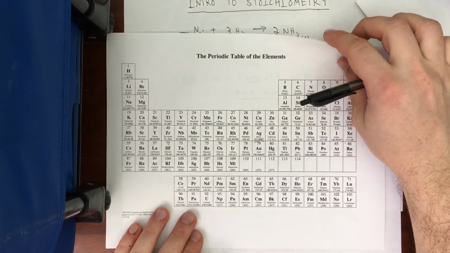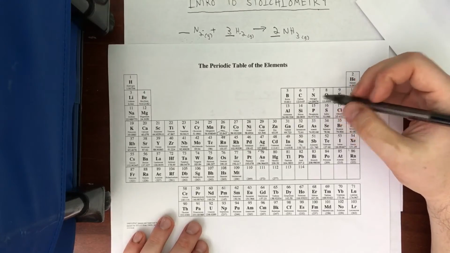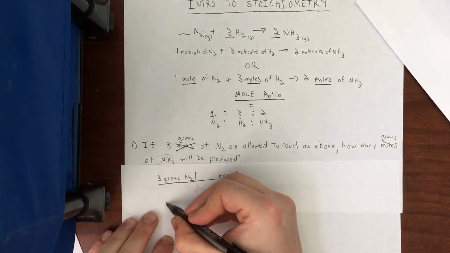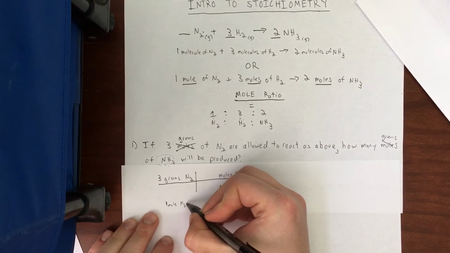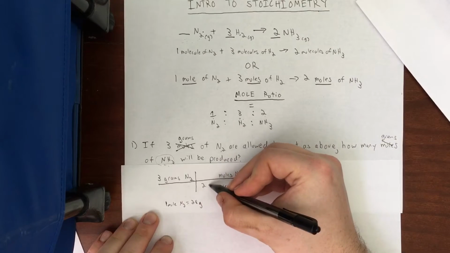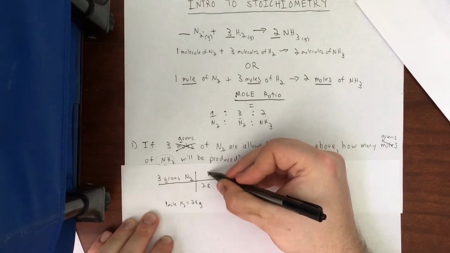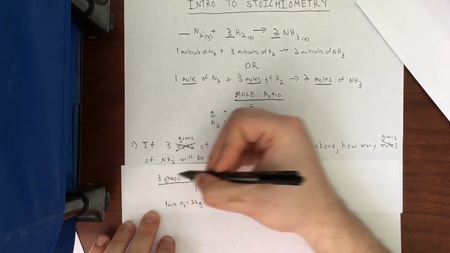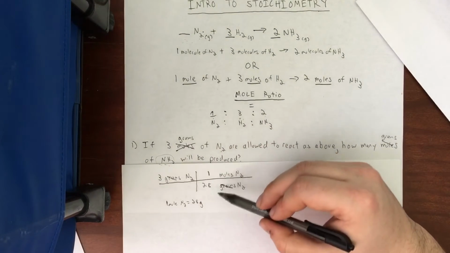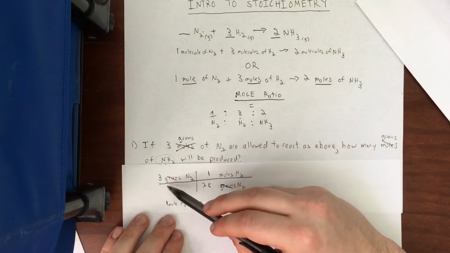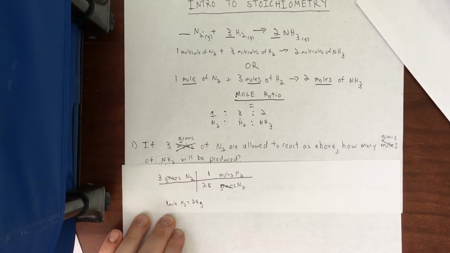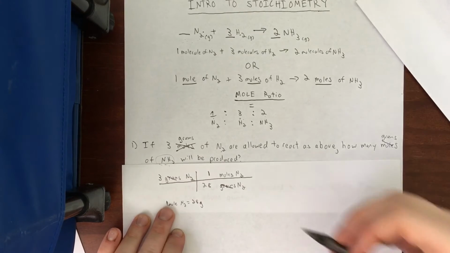N2 contains 2 nitrogens, so the atomic mass of N2 would be 28. We know that 1 mole of N2 weighs 28 grams. So 28 grams of N2 is equal to 1 mole of N2. And if we stop the problem then, that would tell us how many moles of N2 is equal to 3 grams of N2. However, we're not going to stop the problem. We're going to continue on.